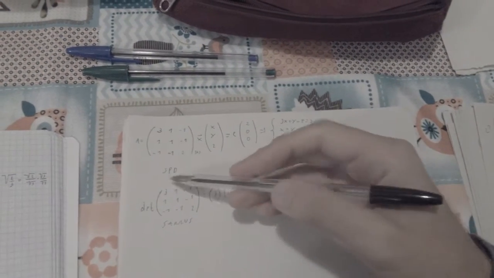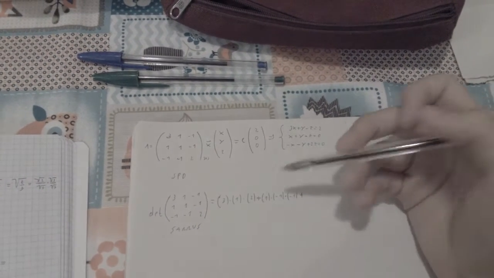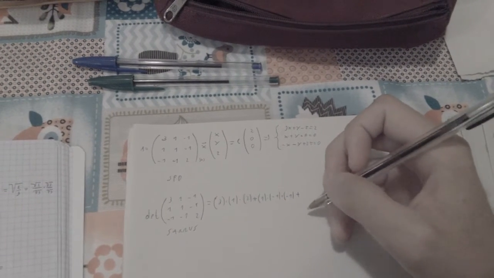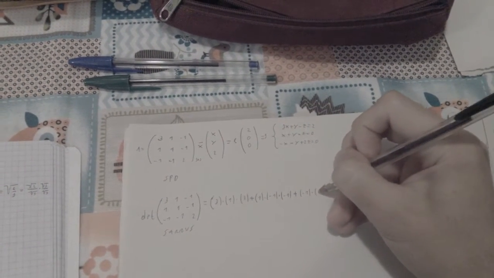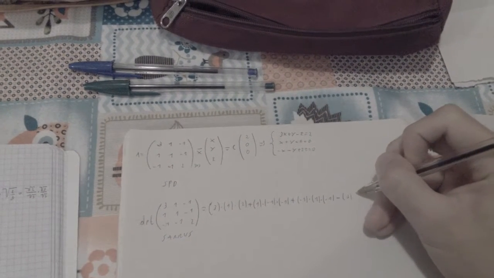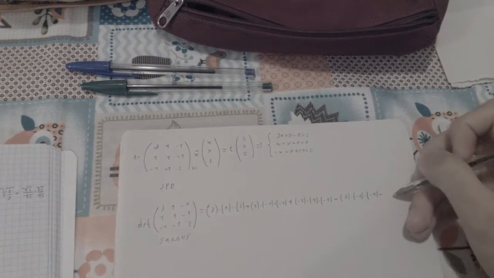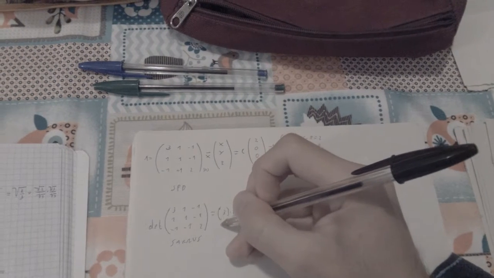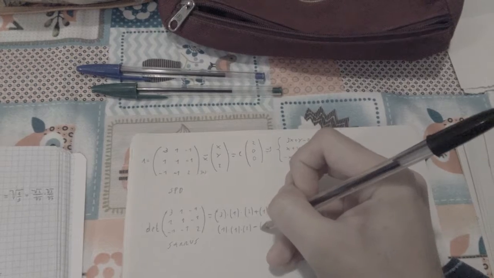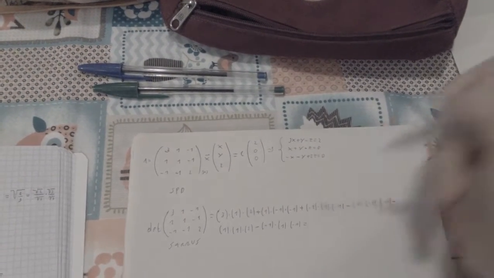All right, so first diagonal, so 3, 1, 1, 1, -1, 1 plus -1 times 1 times -1 times 1 times -1 minus 3 times -1 times -1 minus 1 times 1 times 2 minus -1 times 1 times -1, which is the other diagonal.